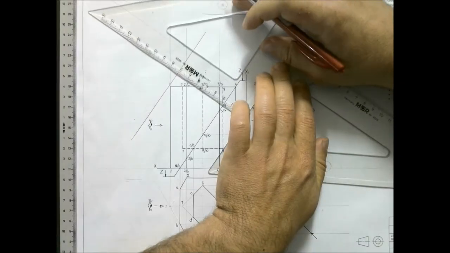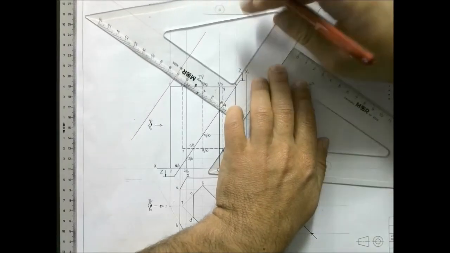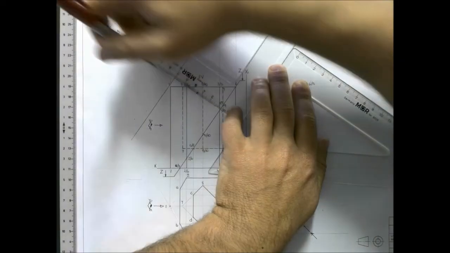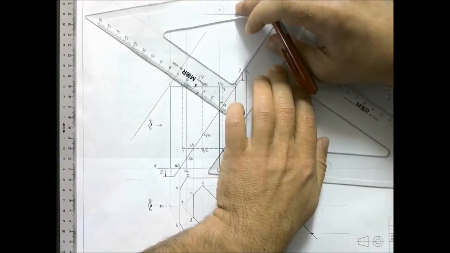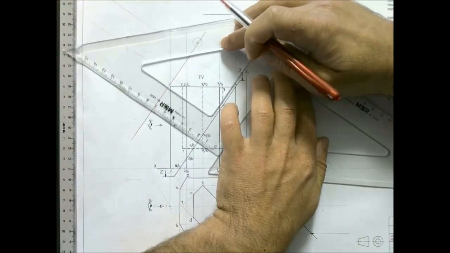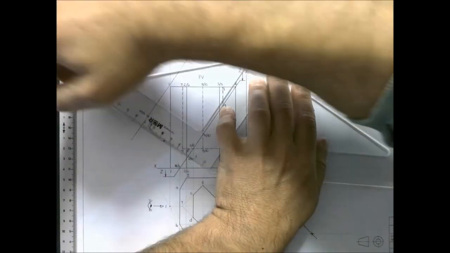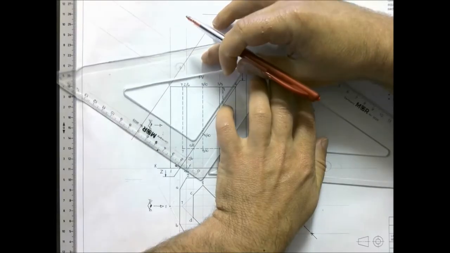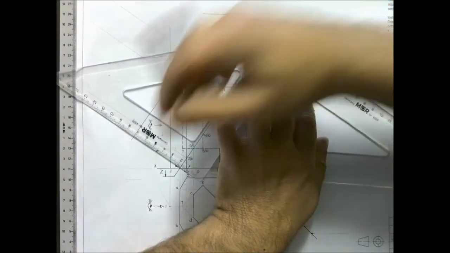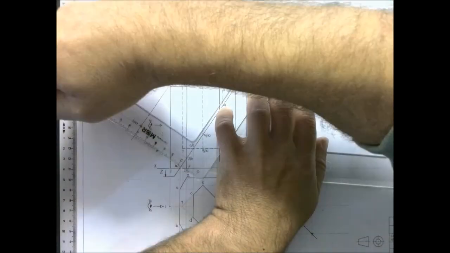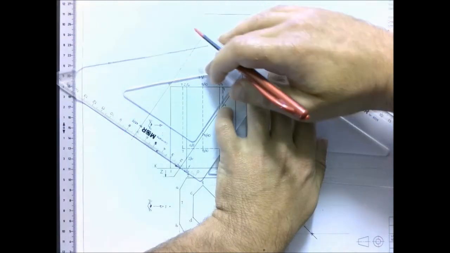Okay, so I'm focusing on the hexagonal prism's cut points first, and then I'm going to focus on the blind hole, the square blind hole. Okay, like so.